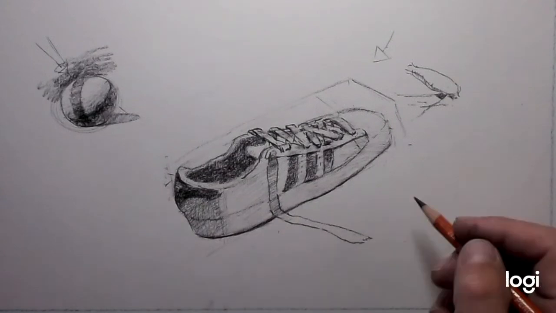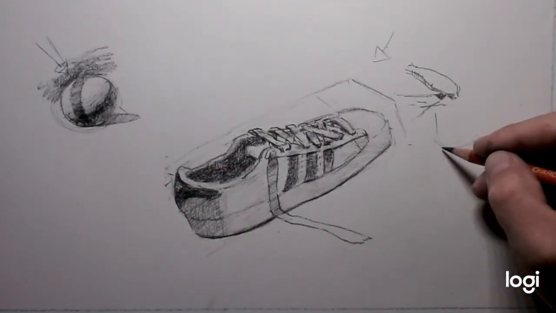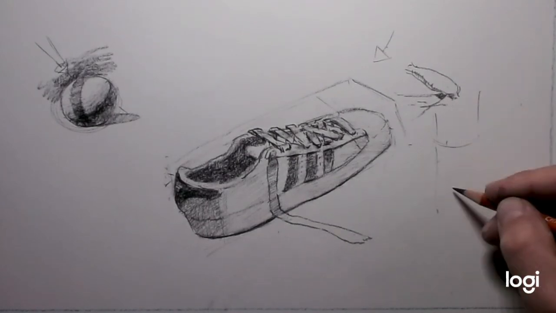And then once you have something, you've sort of sketched something like that, when you have a character, it starts to become that you have that in your memory.